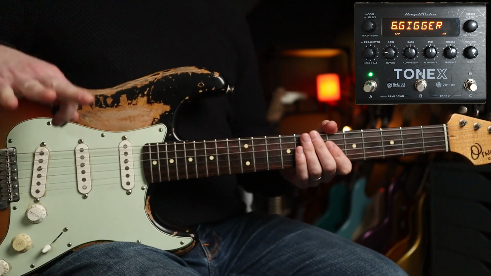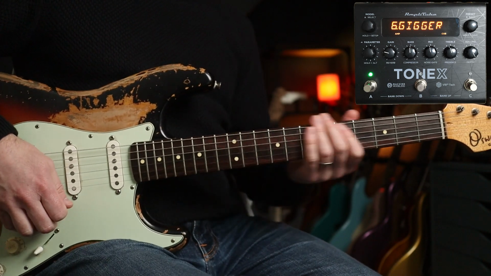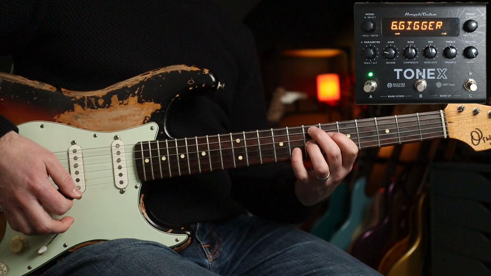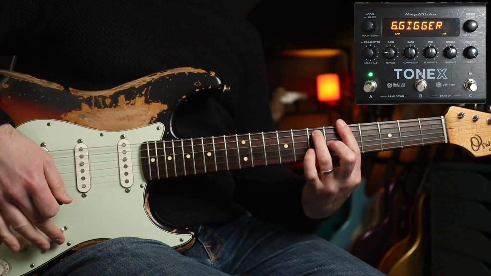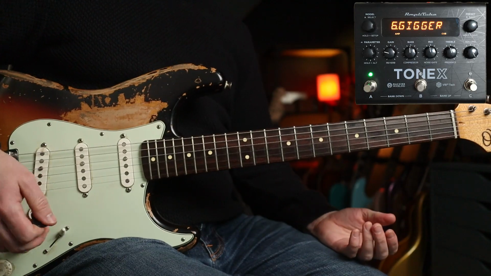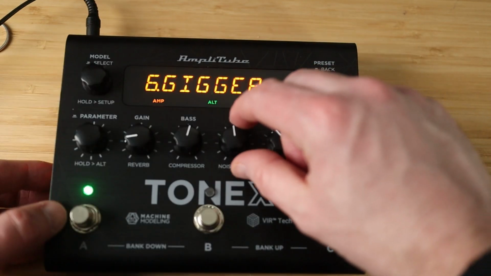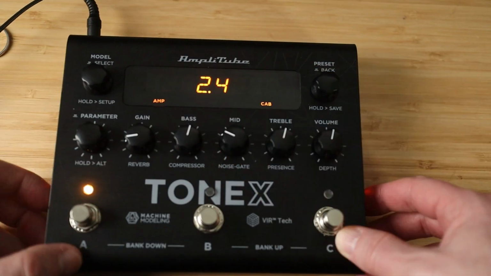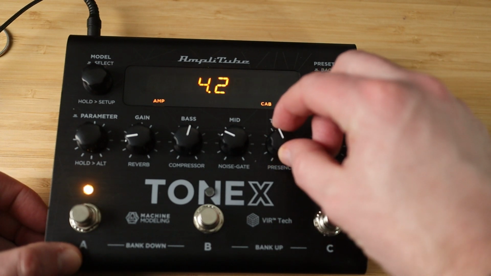Now let's use that same high gain tone, but with single coils, right? Bit much, right? So I've turned the gain all the way down. The noise gate as well is a bit more sensitive, and I've just trimmed the EQ a little bit.